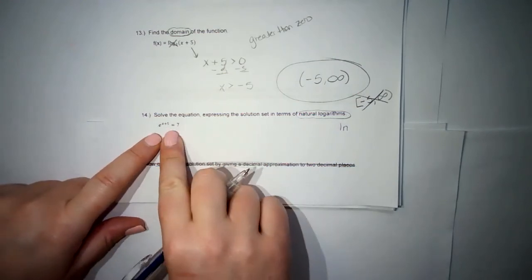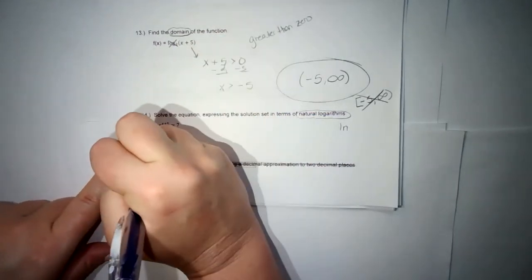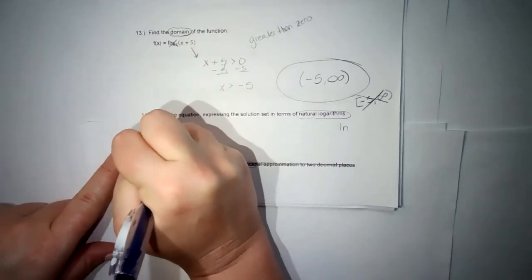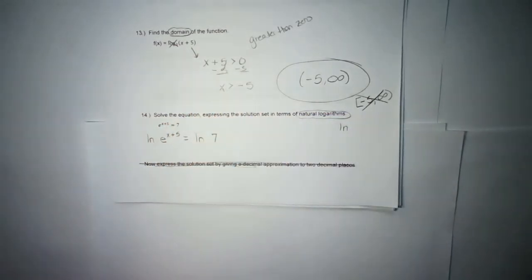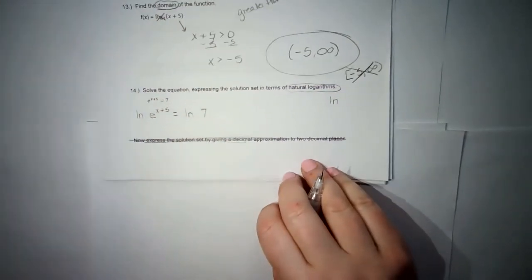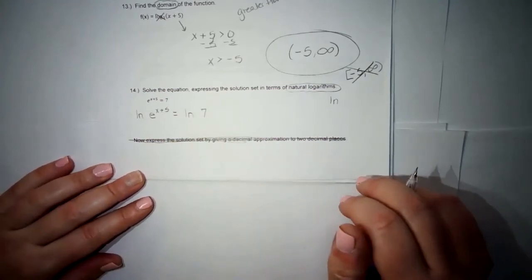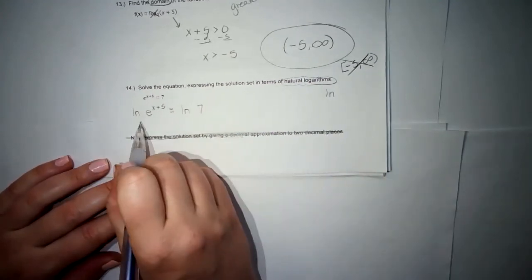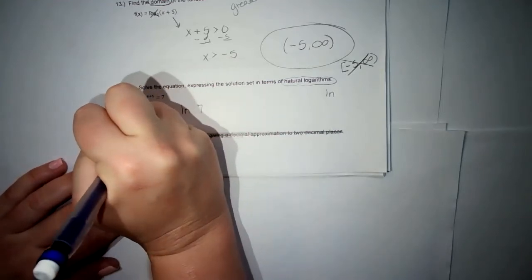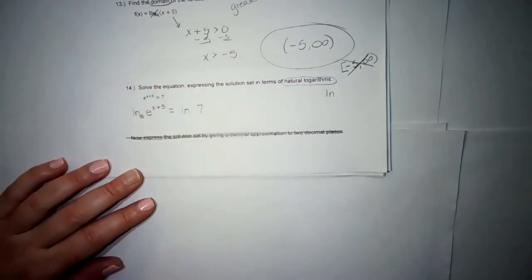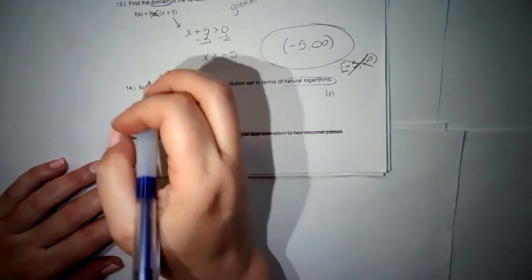All you're going to do is take the ln of both sides. So ln of the left equals ln of the right. Once you do that, it's a piece of cake, because what's the super secret base of ln? e. If this e and this e are the same, what happens?